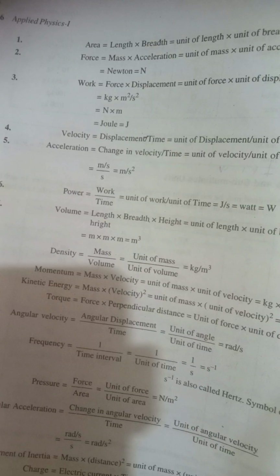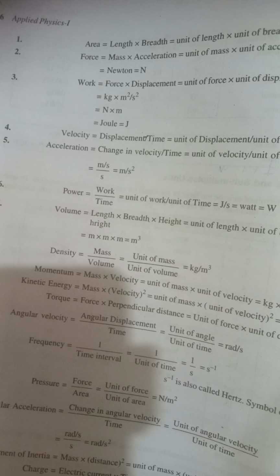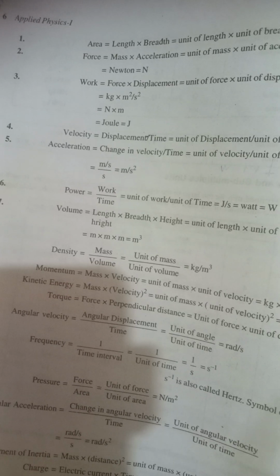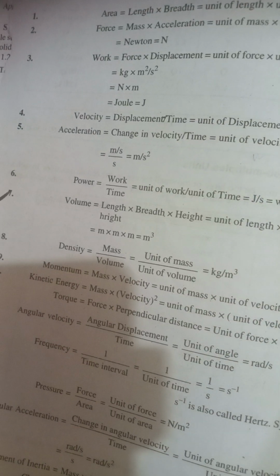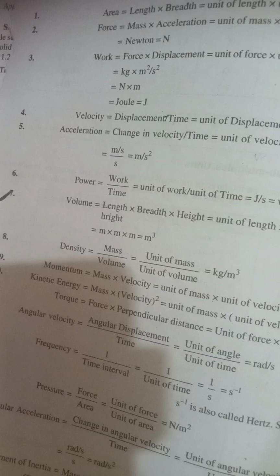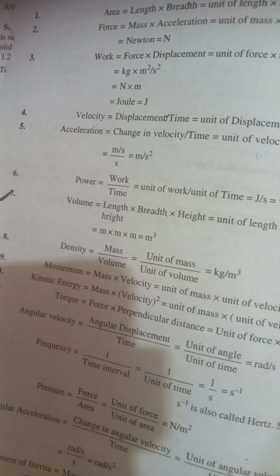Hence here, first, area is equal to length into breadth, unit of length into unit of breadth, meter into meter is equal to meter square. Hence the question is asked as the SI unit of area. The answer is meter square. Force, mass into acceleration, unit of mass into unit of acceleration is equal to kg meter per second square, Newton.